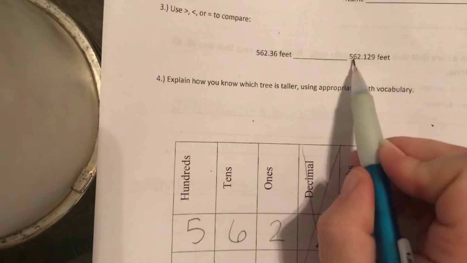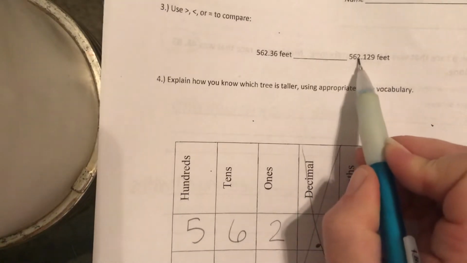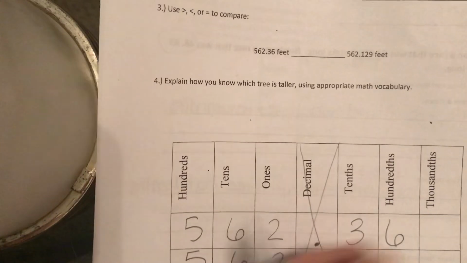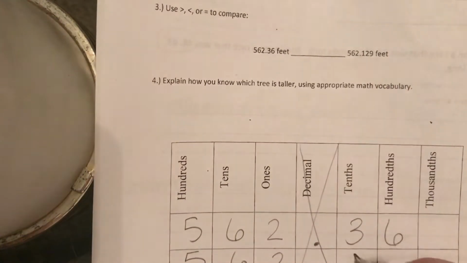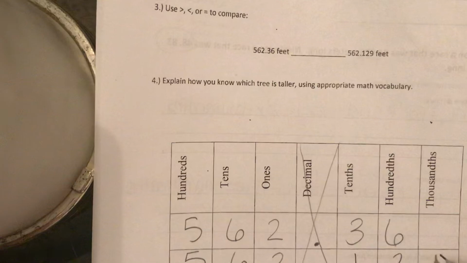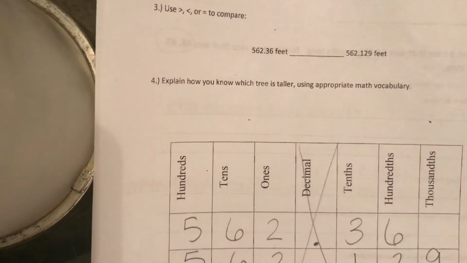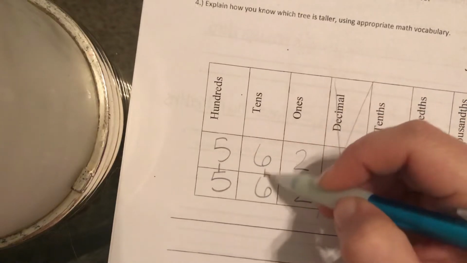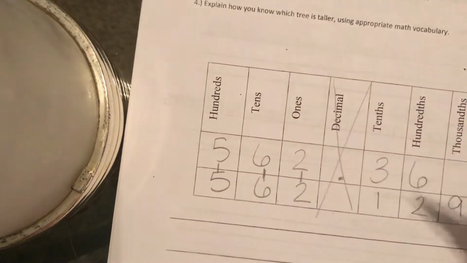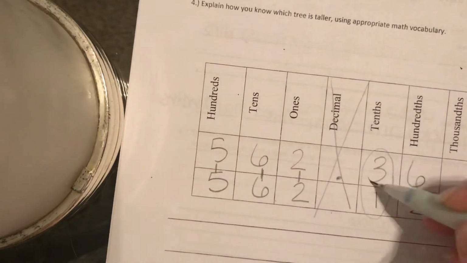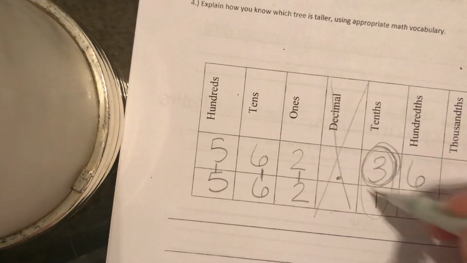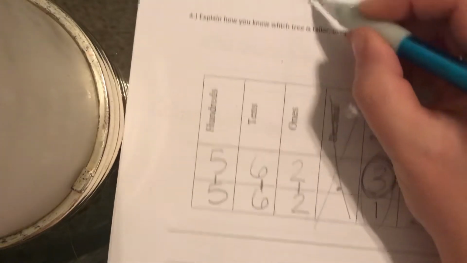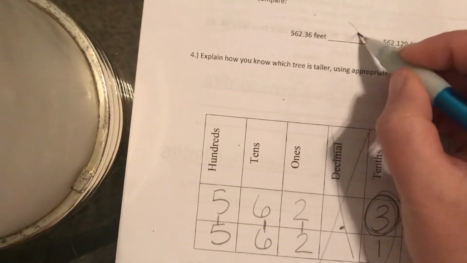Now I'm going to do this one. Here's the decimal. The 2 is right next to the decimal. 1 is in the tenths. 2 is in the hundredths. 9 is in the thousandths. Which one's bigger? Okay, they're tied. In the ones place, they're tied. In the tenths place, the 3 is bigger. The 3 is worth more. So the one that has the 3 in the tenths place is worth more.